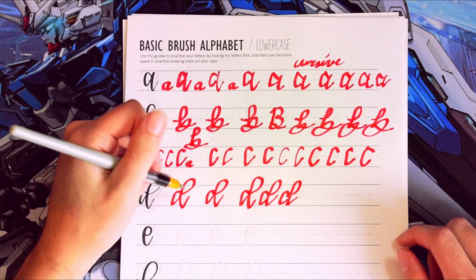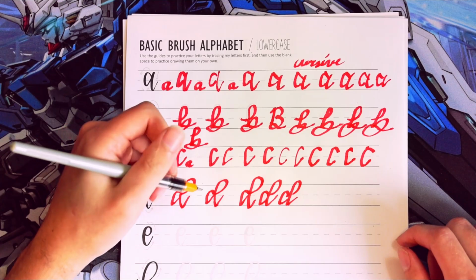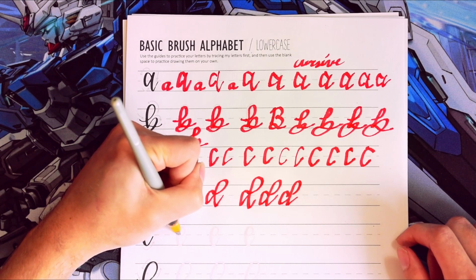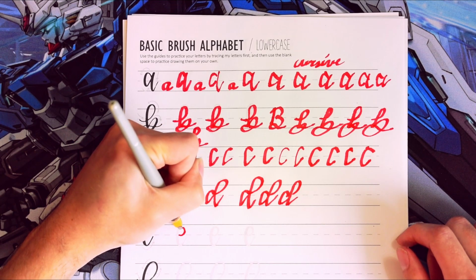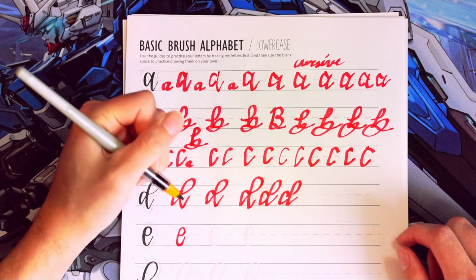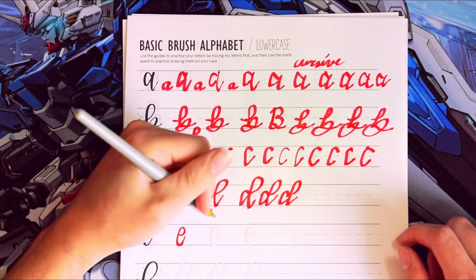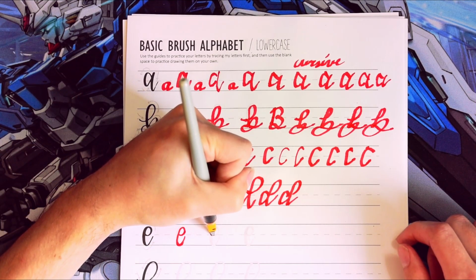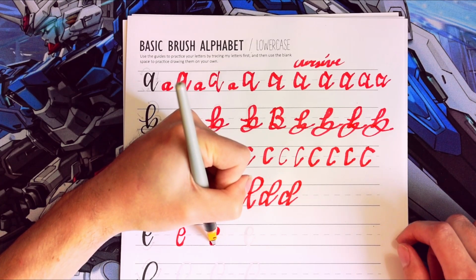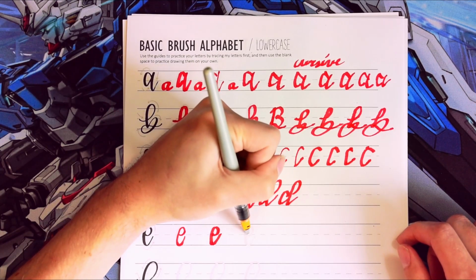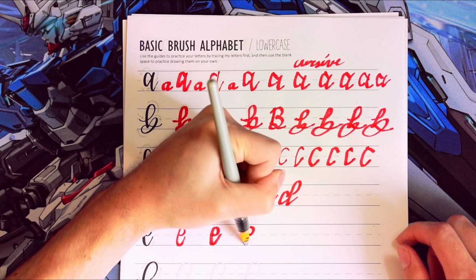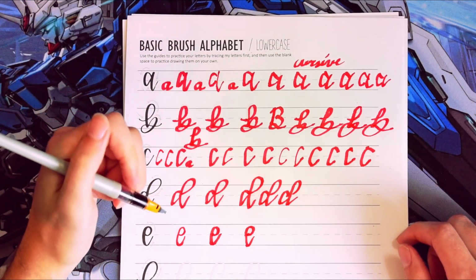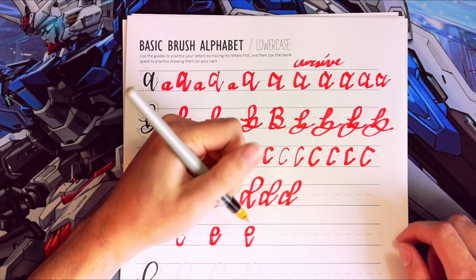Okay. We'll do the E here. It's just grabbing it. Now, this one actually is just one stroke based on what she has here. Let's see here. Okay. Yep. Again, definitely gonna have to practice.